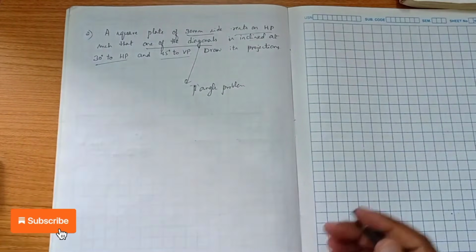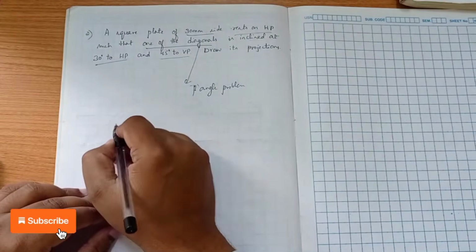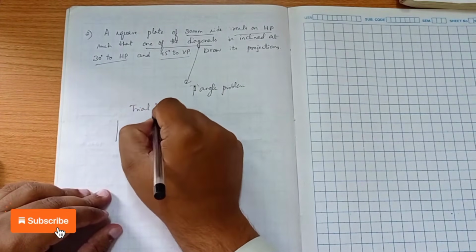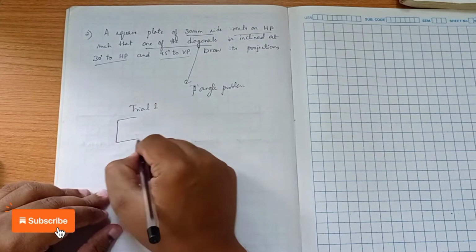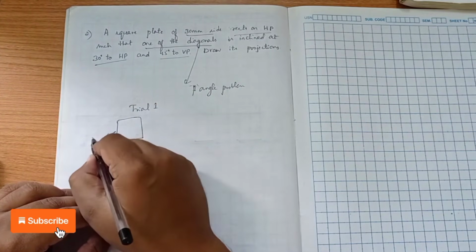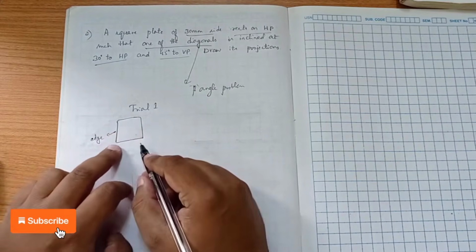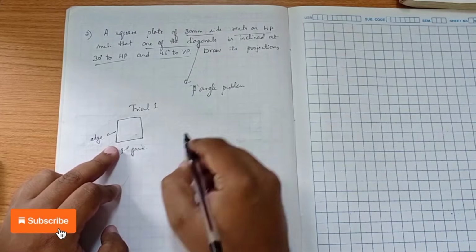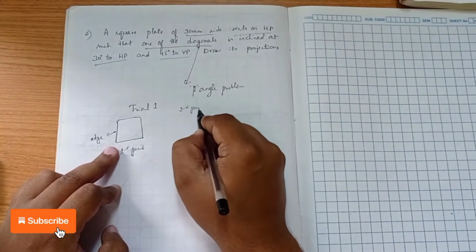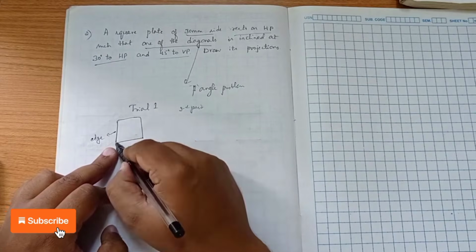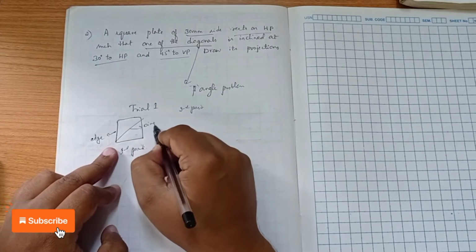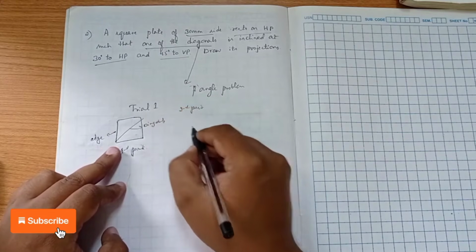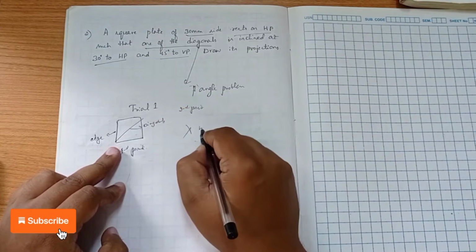So for that, I'll draw a rough sketch. Just for our trial, trial 1, say we have drawn a square with respect to an edge. What will be the conclusion? If the first position is with the edge, then in the second position we are not able to incline it with the diagonal. So this one is wrong.